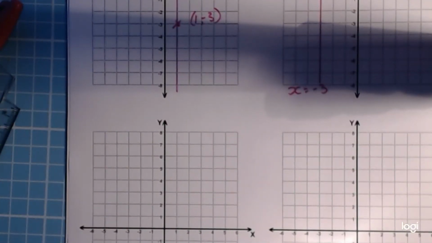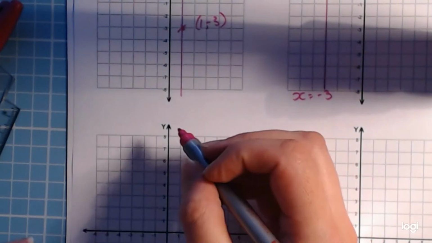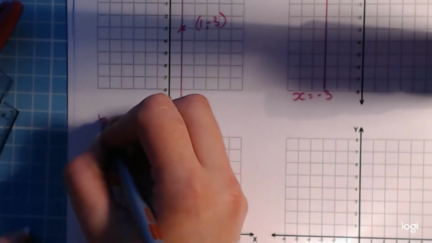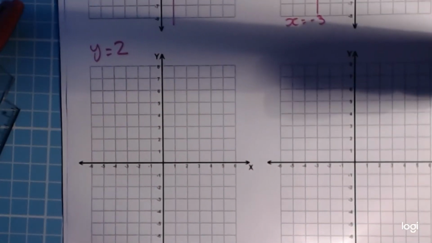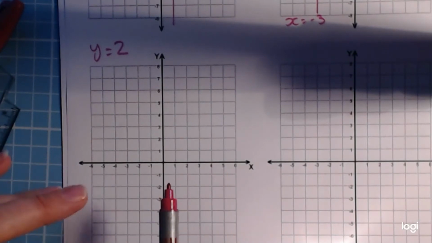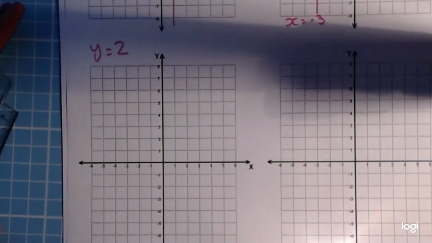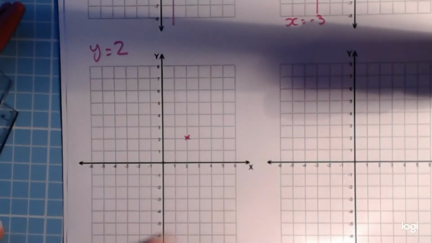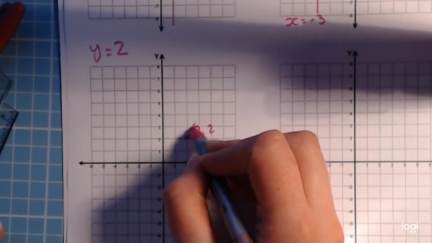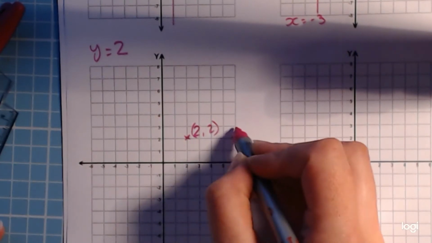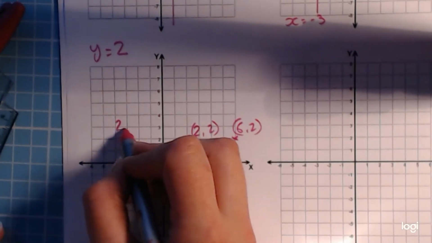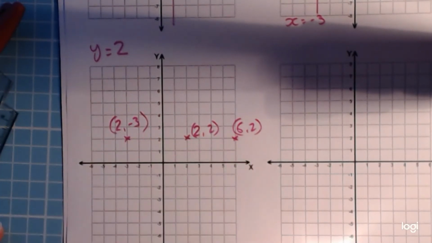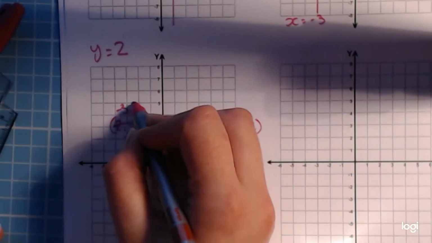Now I'm going to do two in a similar way, a bit different, but it works the exact same way. I'm going to do y equals 2. So I want to know where I can draw a line where the y coordinate will always be 2. Like I did on the first one, I'm going to plot a few points here. We've got 2, 2, and then we could have 6, 2. We might have down here, 2, -3. Oh, sorry, -3, 2.